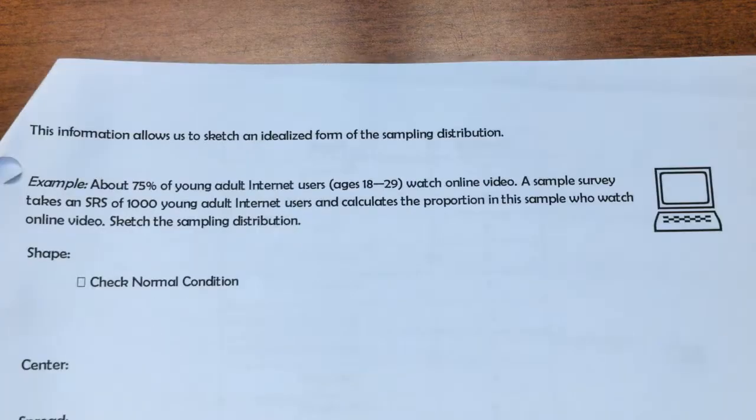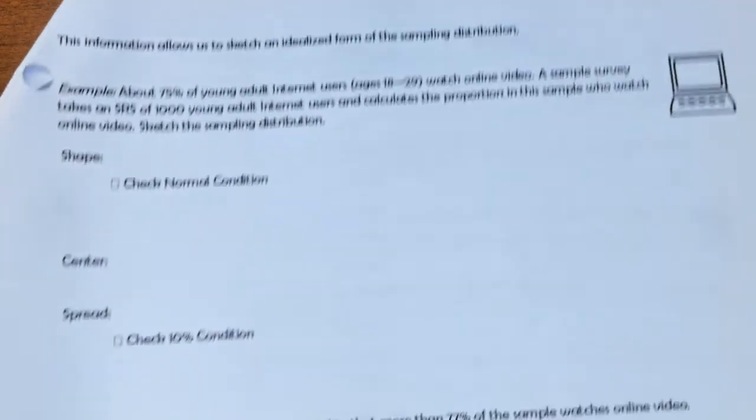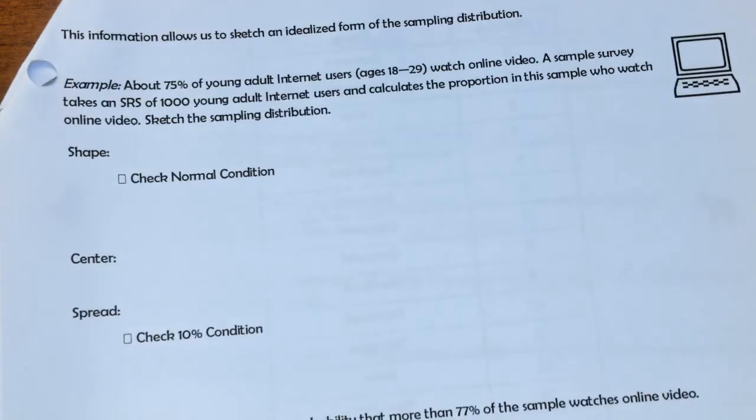So, how can we use this to our advantage? Well, let's say we know that our population of young adult internet users, so internet users from 18 to 29, that watch online videos is 75%. 75% of young adult internet users watch online videos. And we take a sample survey of 1,000 of those young adult internet users and calculate the proportion in the sample who watch online videos.